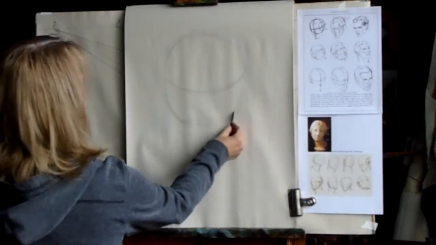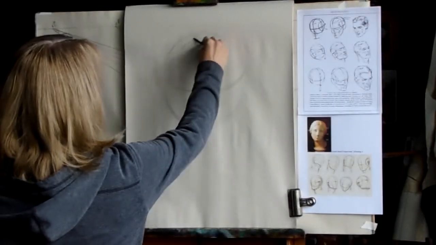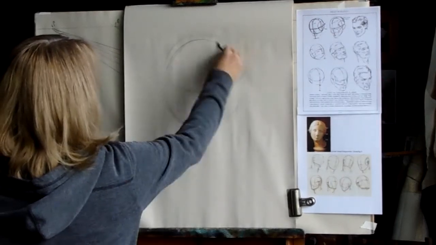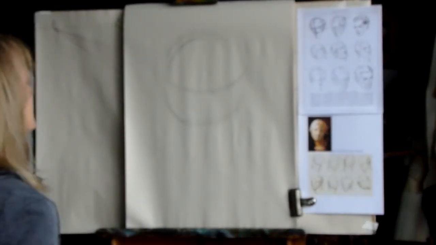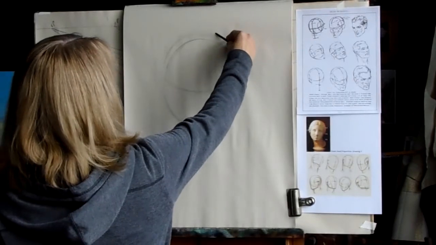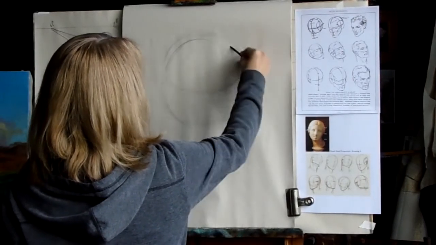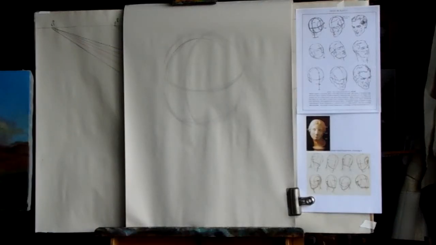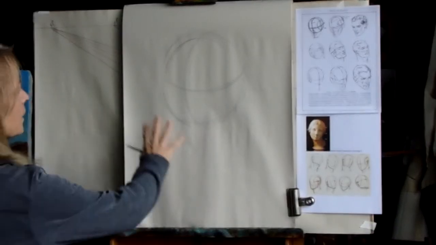Then we're going to go over the top of our circle. And then we're going to go about 3/4 down the middle. Okay? Now this is the basic form that Loomis builds the head on.